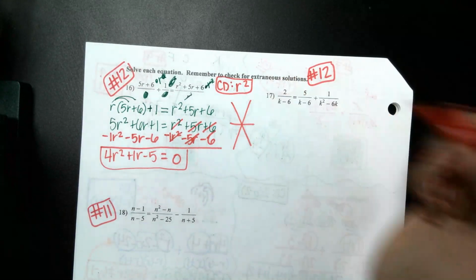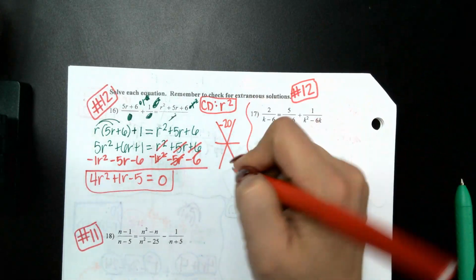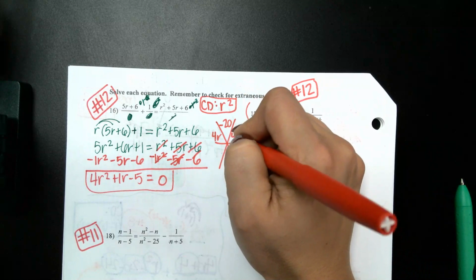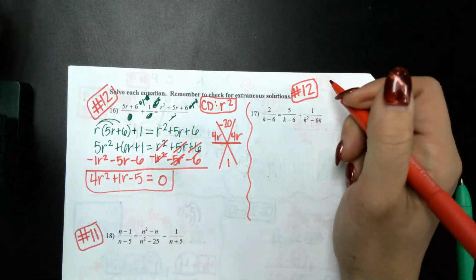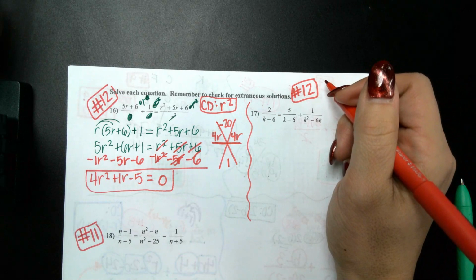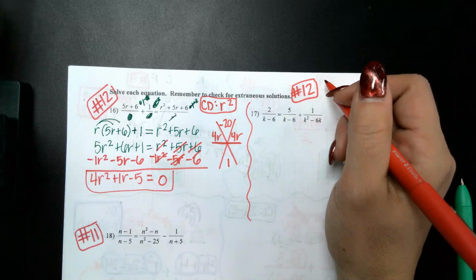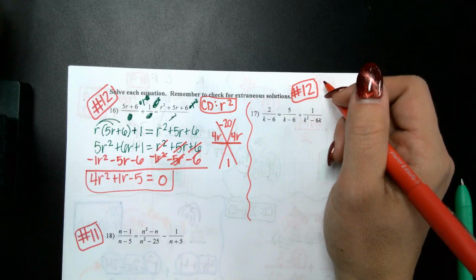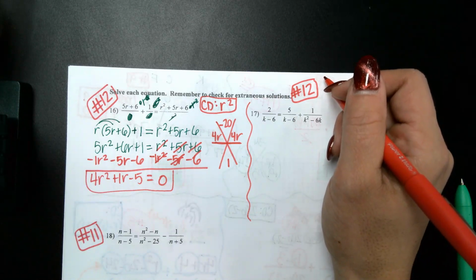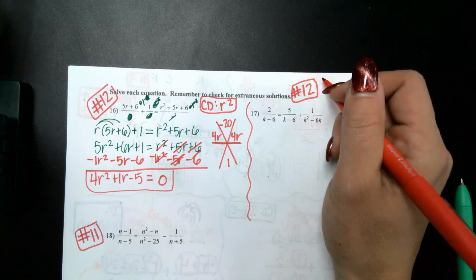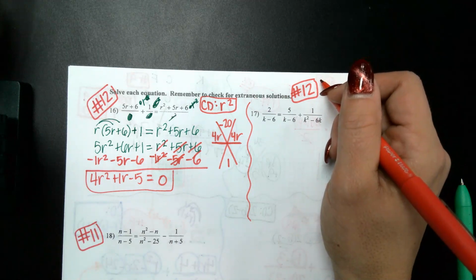I'm going to try to squeeze all this in here. Let's see, negative 20 and positive 1. What do you guys think for 20?